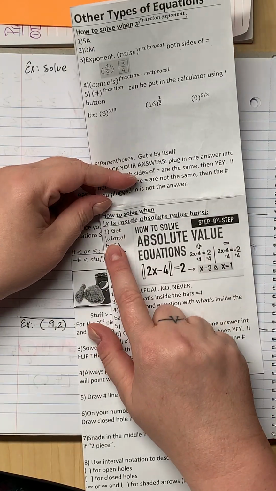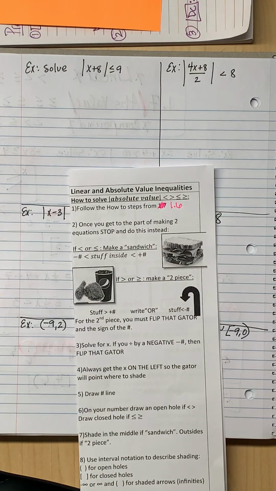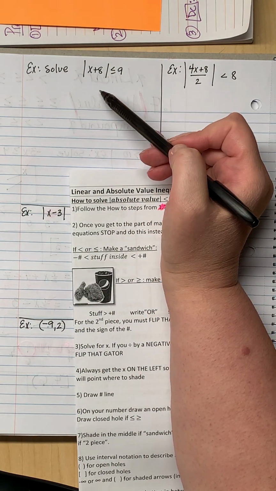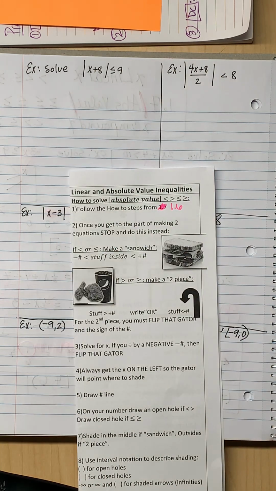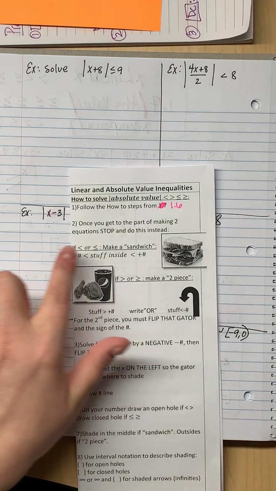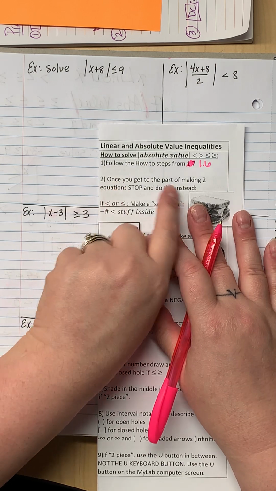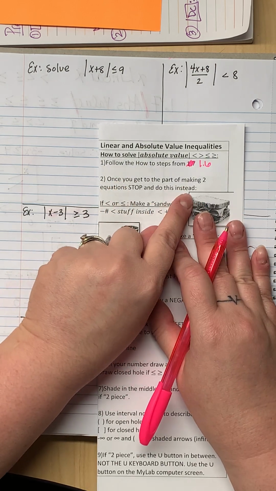get the bars alone. Well, I don't have anything to the left or right of my bar, so yeah, I solved for x. Okay. Now, step 2 says, once you get to the part of making two equations, stop and do this instead.